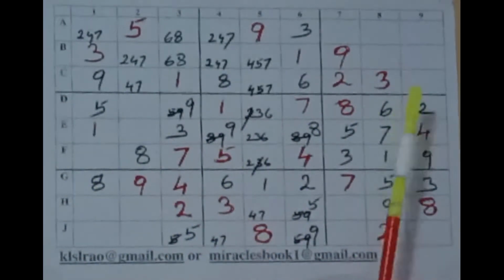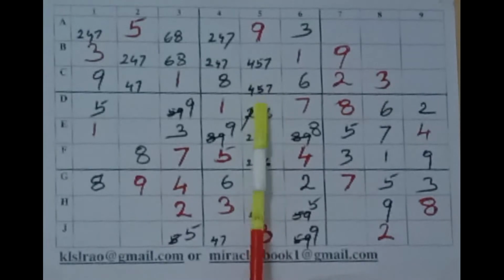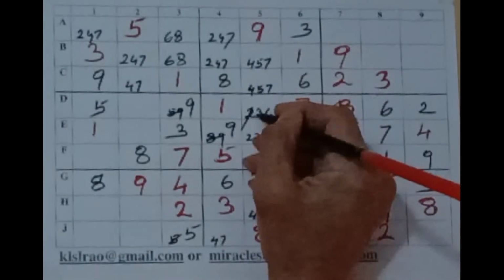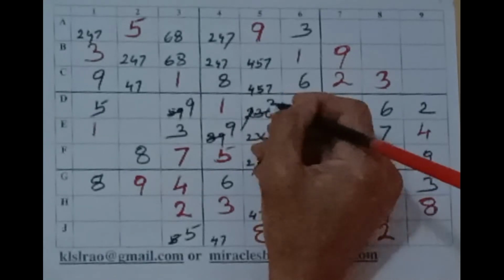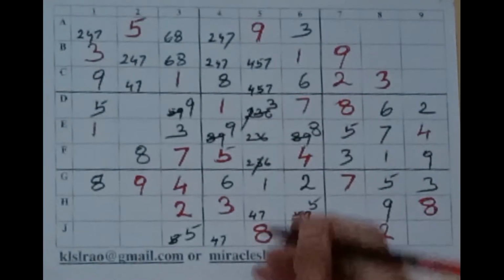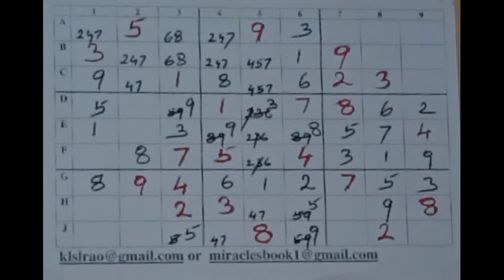But by the way, we are operating with number 6. Why have we not corrected this cell? We could have put number 3 there. Yeah, that 3. And this 3 gets eliminated. So we still have this 2 and 6 here. Okay. Let us see.